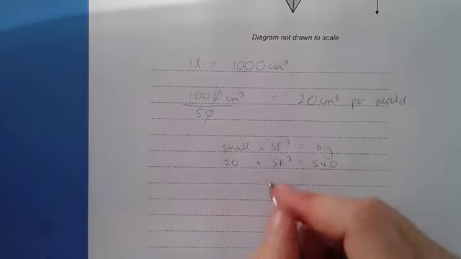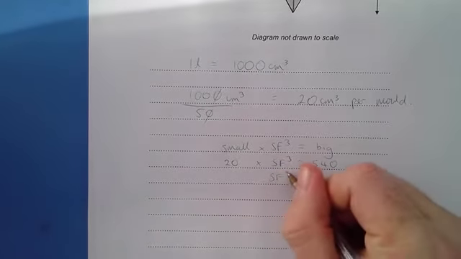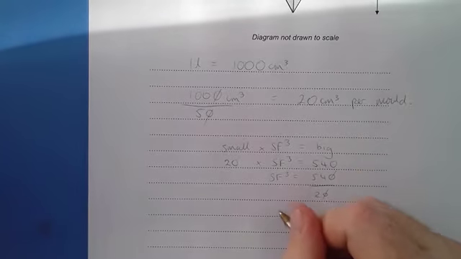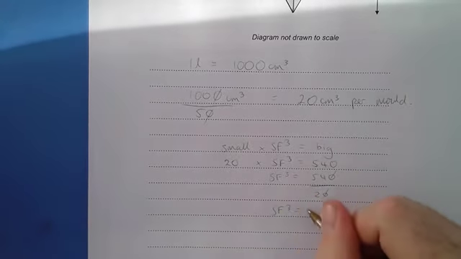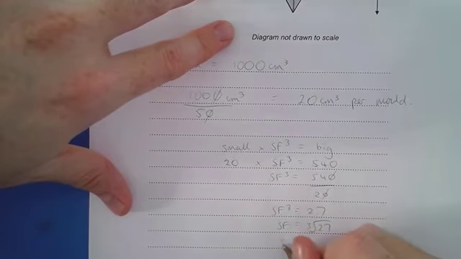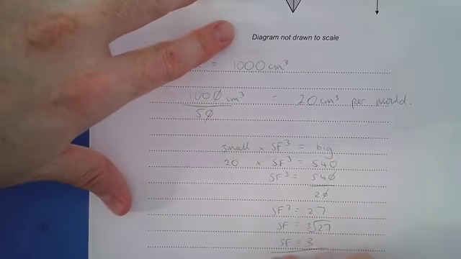Now that comes to the scale factor cubed. So that means that if I divide by 20, I'm going to get 540 divided by 20. So that gives me scale factor cubed equals 27. So then the scale factor is the cube root of 27. So the scale factor is 3.